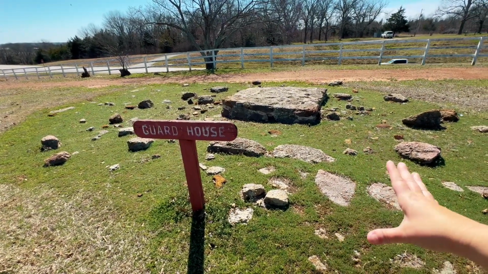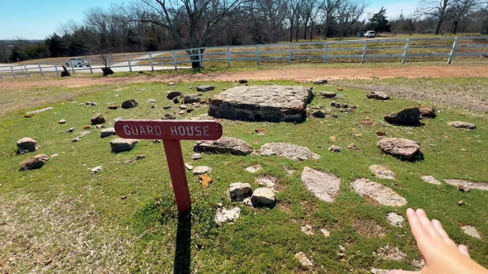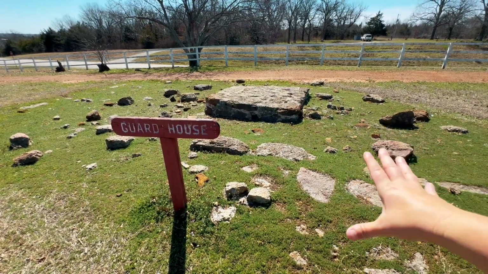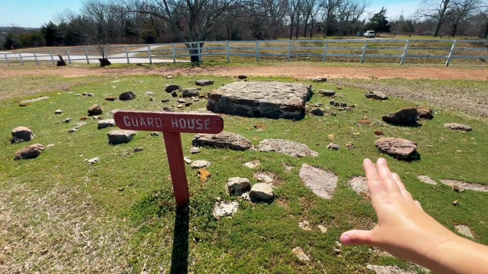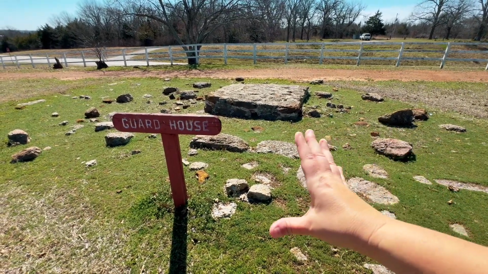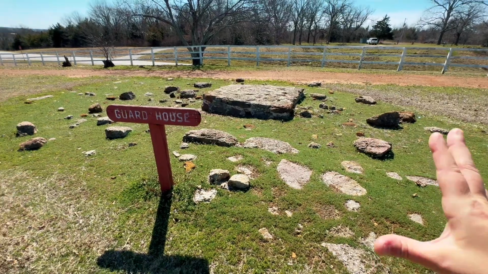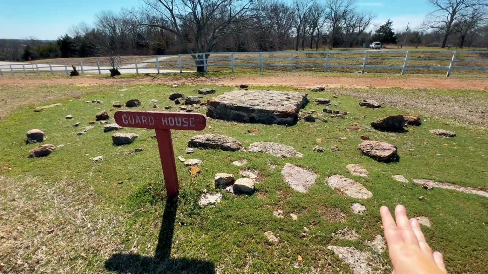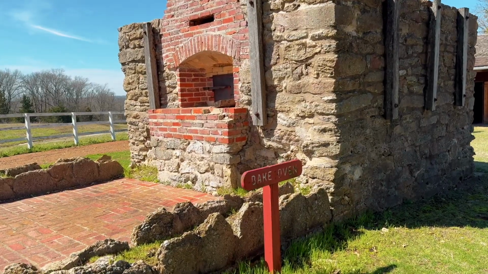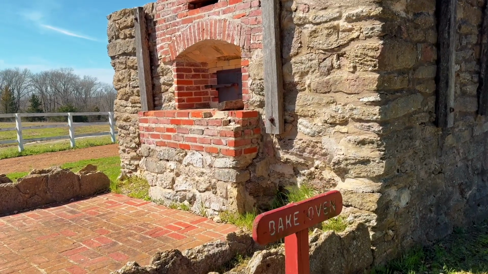entry area. Now again, this was a very volatile time in history where they were doing the Indian removals, and so it would have been important to have someone standing guard of the fort at all times to make sure that nothing nefarious was going on around it, but also to make sure that whatever was happening was conveyed to the commanding officers immediately.